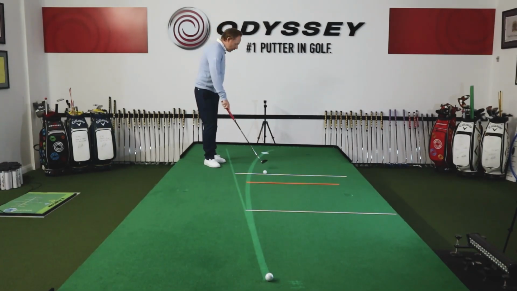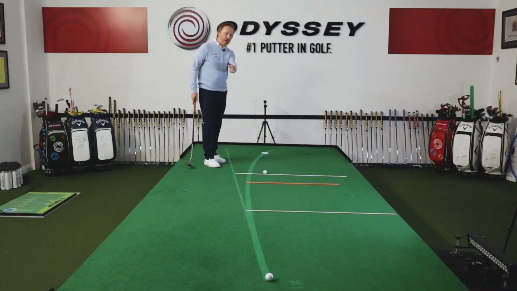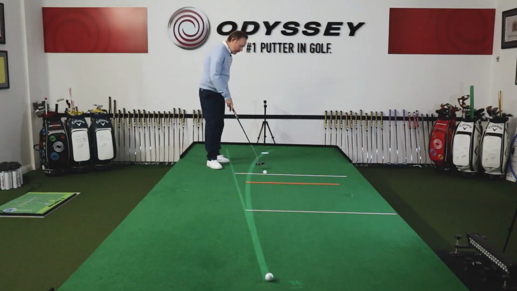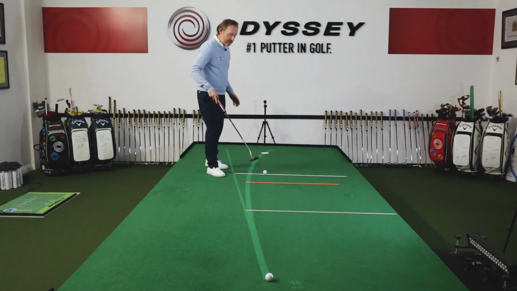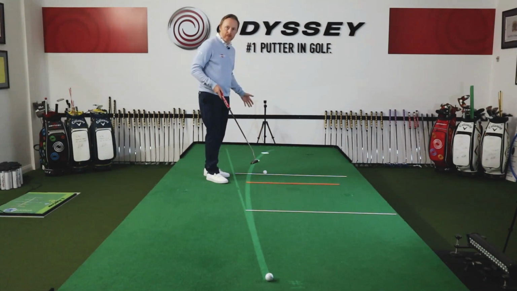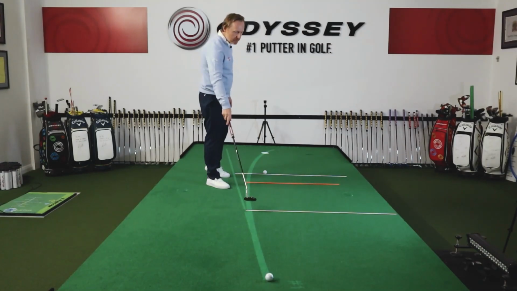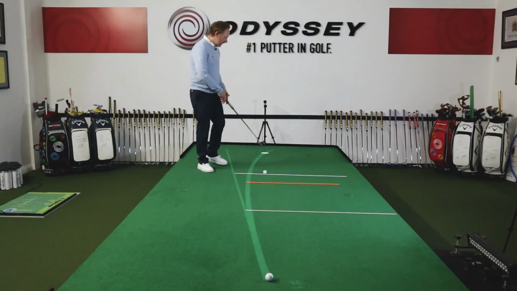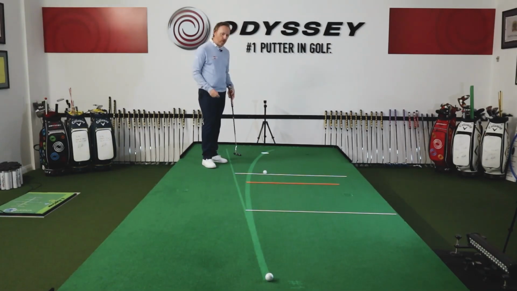I've placed the ball along the baseline, so that's the straight line from the ball to the hole. And that ball would represent the baseline at 2/3 of the way down the hole. These alignment sticks I've used to separate the putt into thirds. So this is the end of your first third, the end of your second third where that ball is, and obviously this is the final third to the hole.